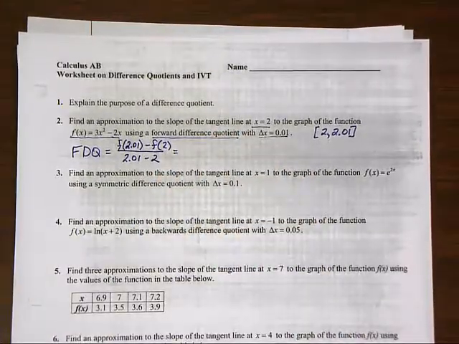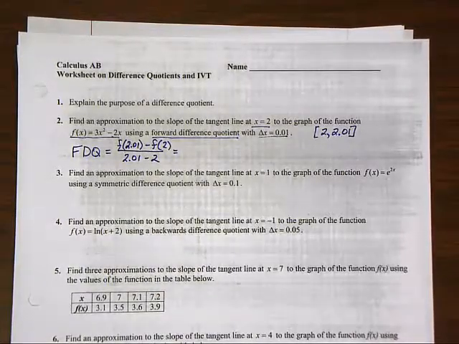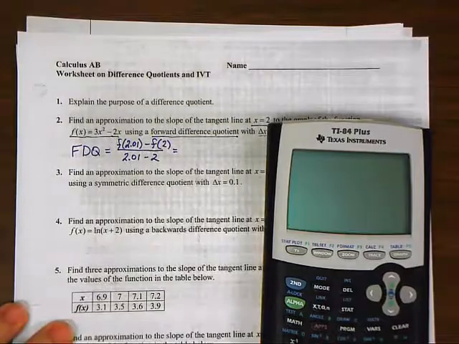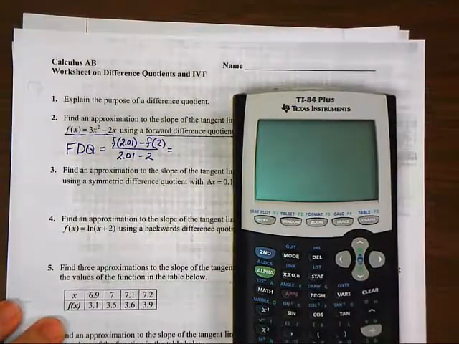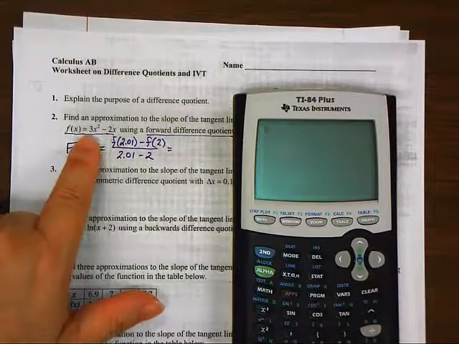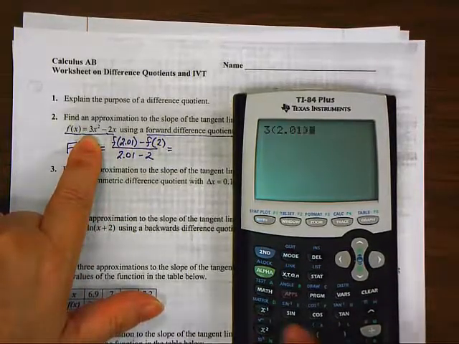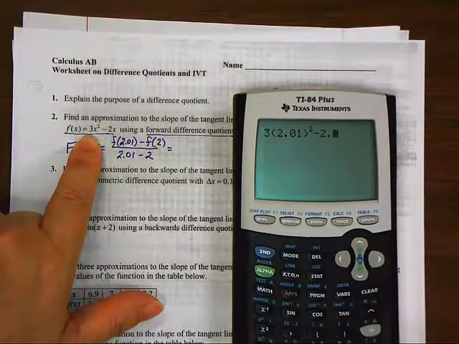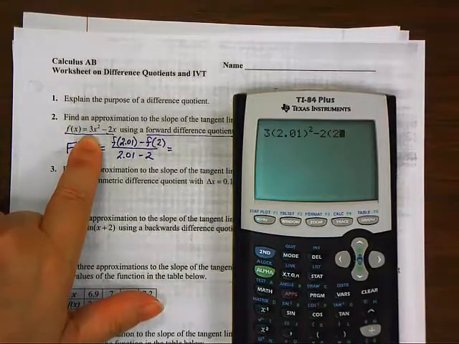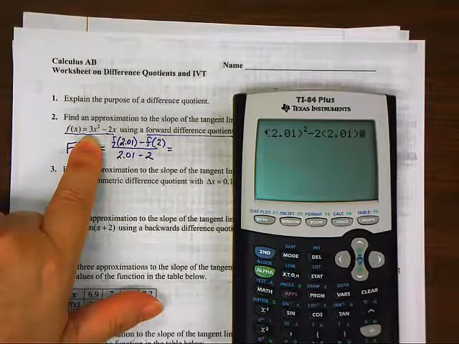Then, the next step is to do the math. Okay? So, you have a couple of options. The first option is, if F of 2.01 means to plug that into here, I could type 3 parentheses 2.01 parentheses squared minus 2 parentheses, 2.01. But there's a faster way. Would you like me to show you the faster way? Yes. I had a feeling you would.